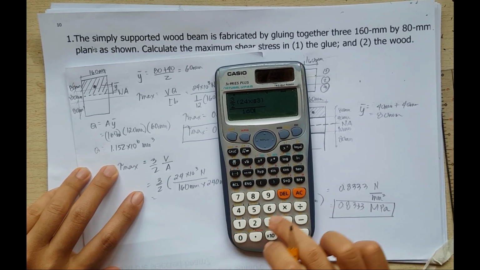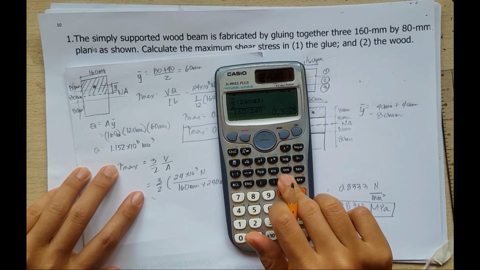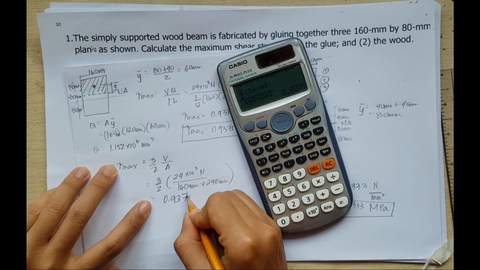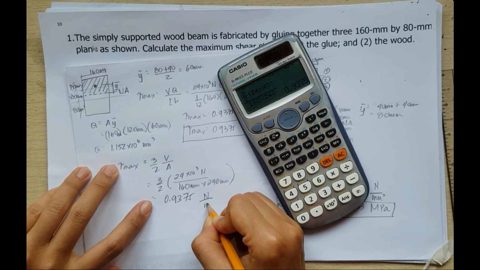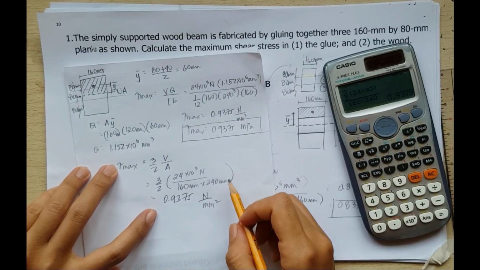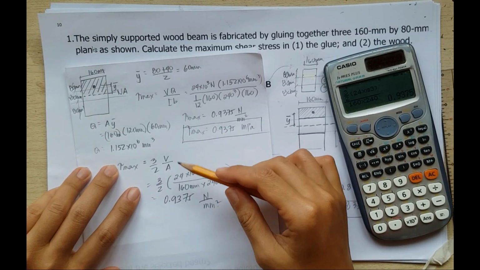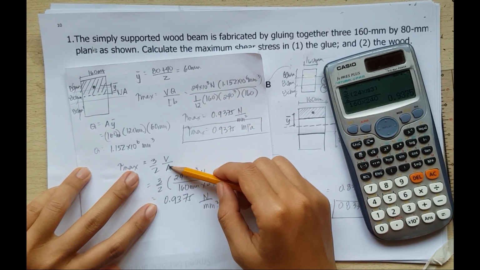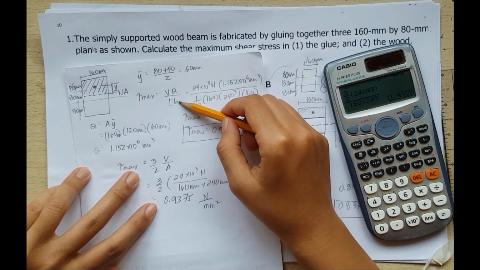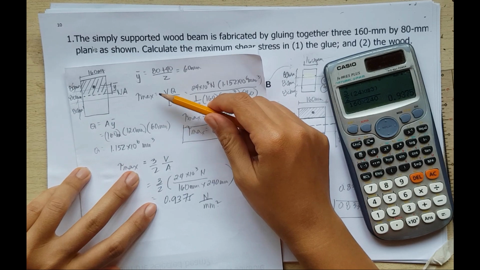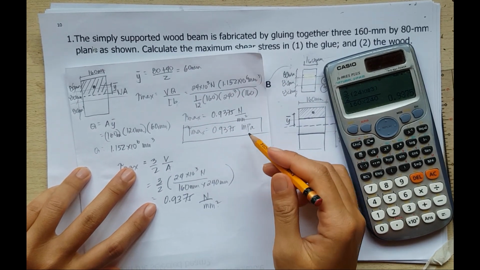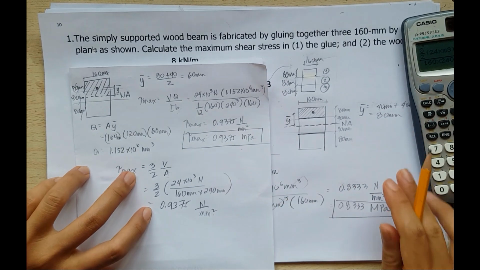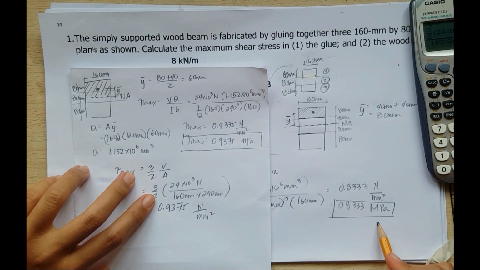divided by 160 times 240. So, there. So, our answer is correct, 0.9375 Newton per square millimeter. So, it is the same whether we use the equation for rectangles or the general equation for determining the maximum shear. So, this is the maximum shear stress in the beam or in the wood, and this is the maximum shear stress in the glue.